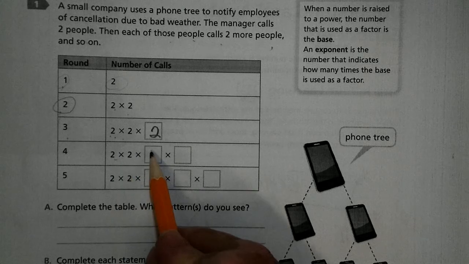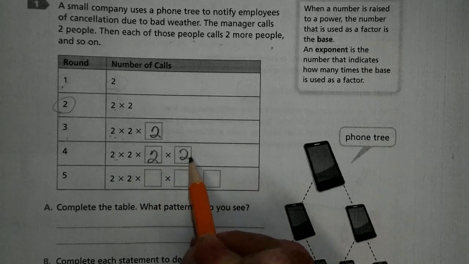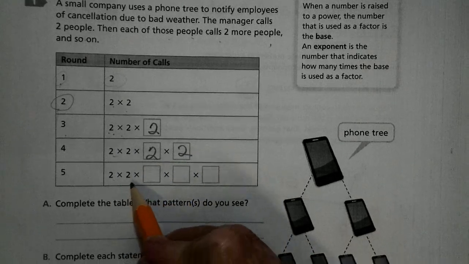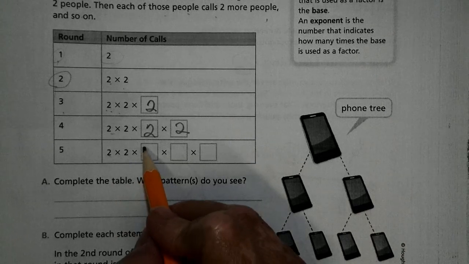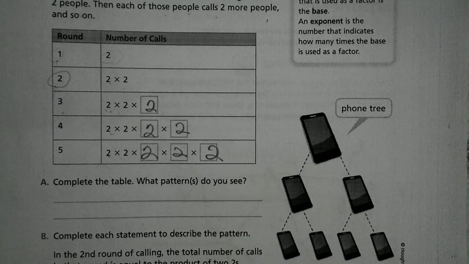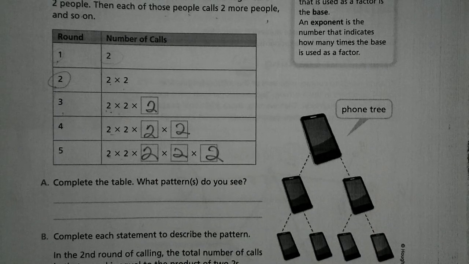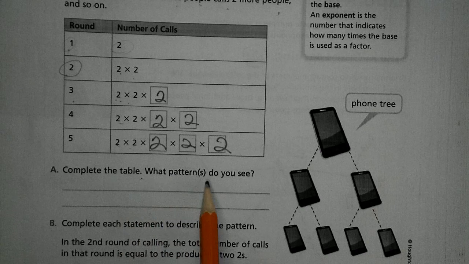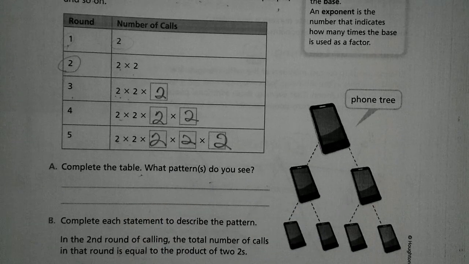So what would my fourth round look like? 2 times 2 times 2 times 2. Yep. And then my fifth round would be 2 times 2 times 2 times 2 times 2. Yep. All right. So it says, complete the table. What patterns do we see? So what is my pattern? What do you notice?